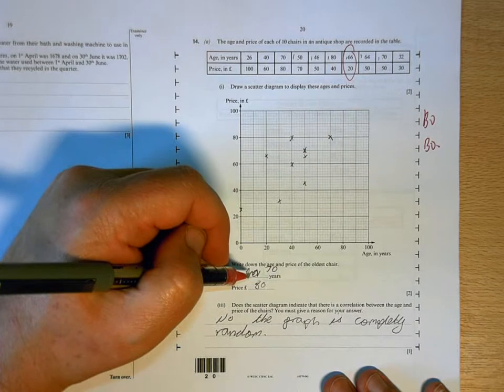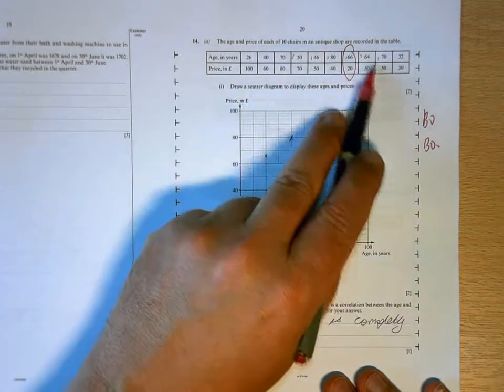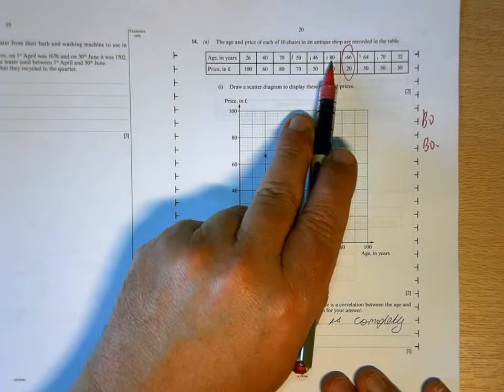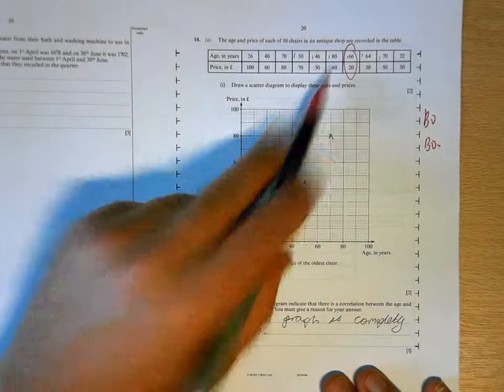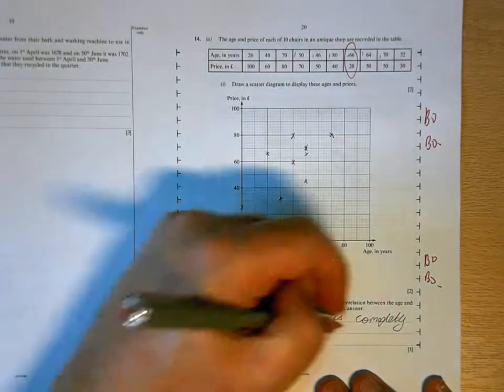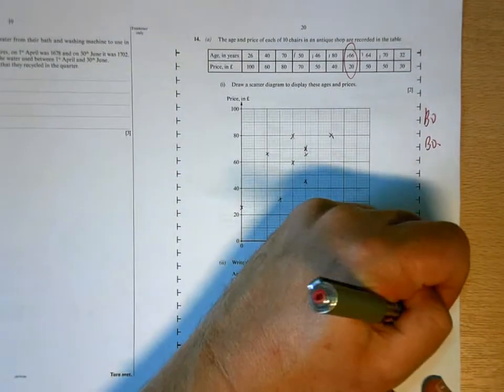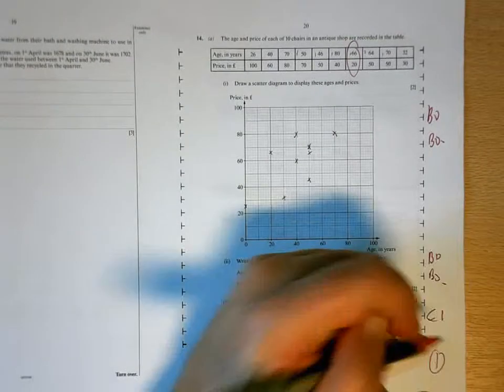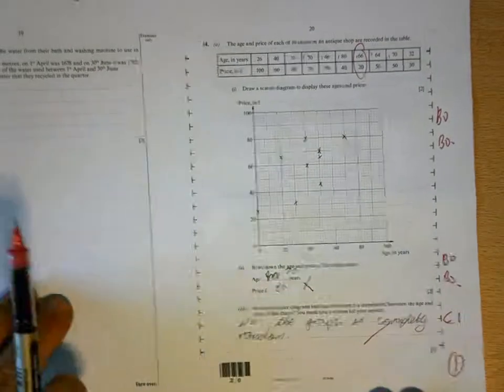And that is then wrong, because that's not the eldest. You got an 80 there, which is 40. So you didn't even need the graph to answer that. So that's wrong. The graph is completely random, is good enough to get 1 mark there, but you should have got full marks there.